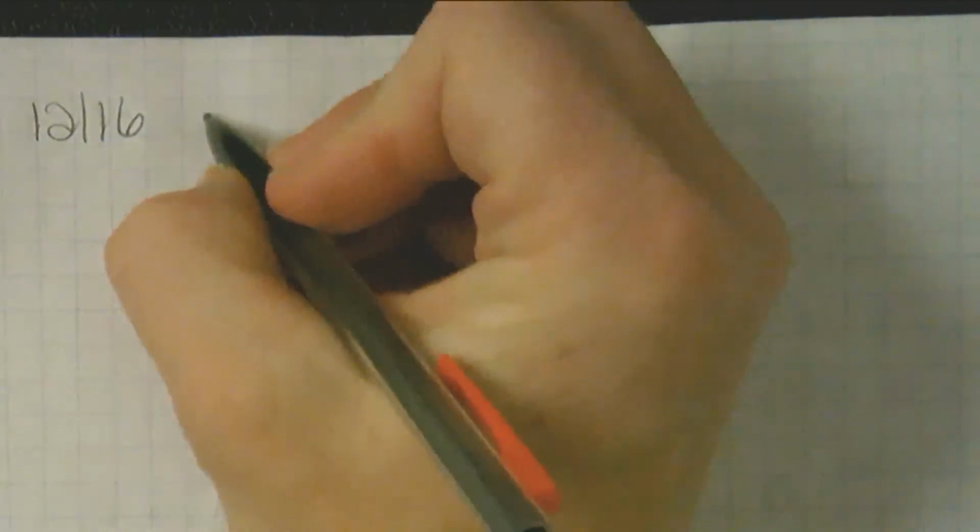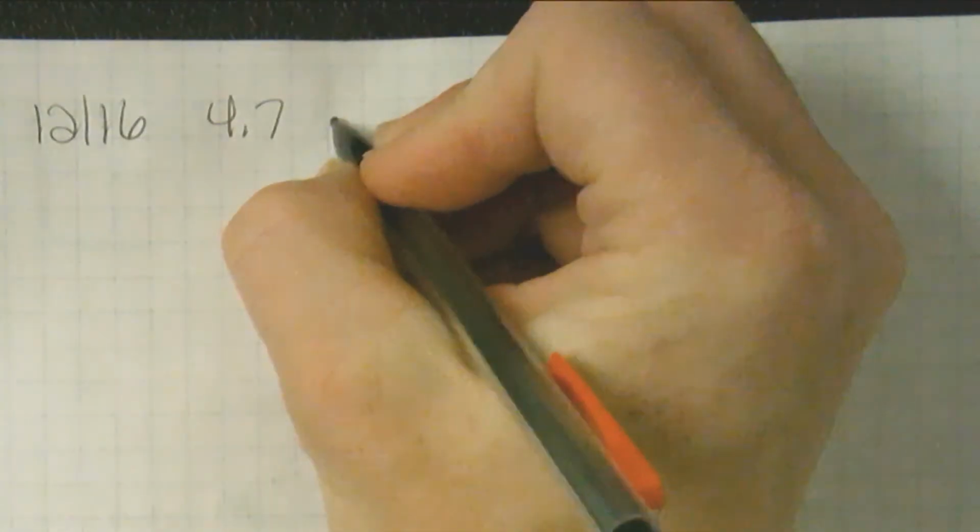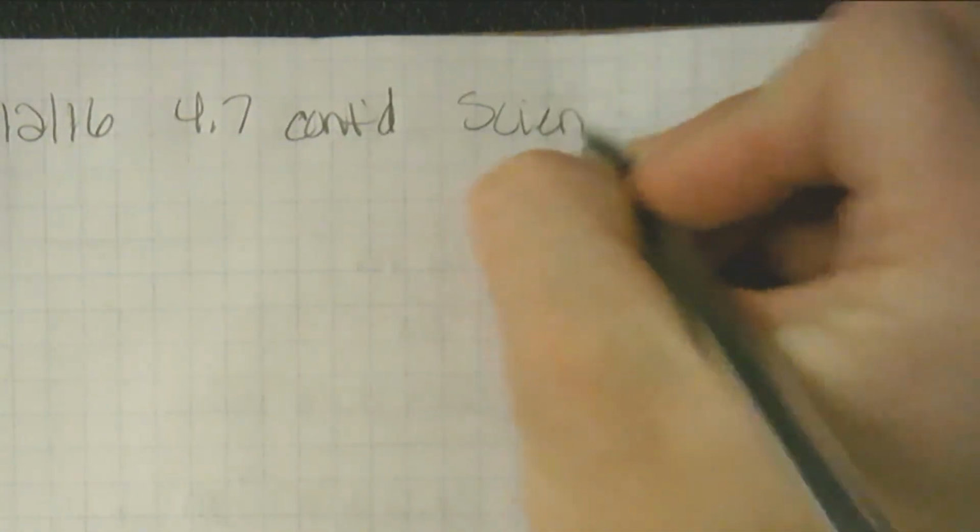All right, so we are still in 4.7, so 4.7 continued. Today is the 16th of December. We are talking about scientific notation.